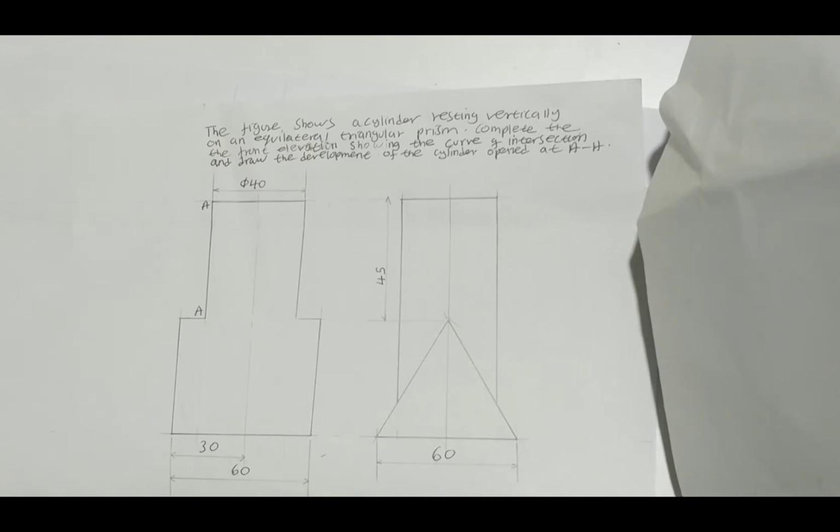We have this question on surface development. The figure shows a cylinder resting vertically on an equilateral triangular prism.